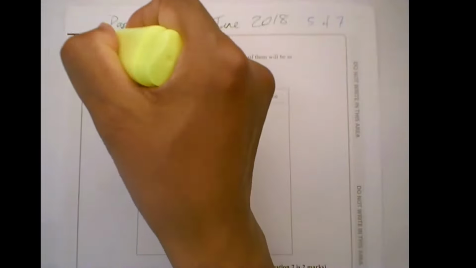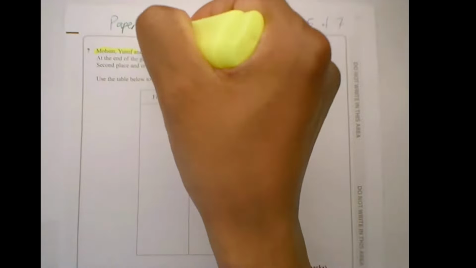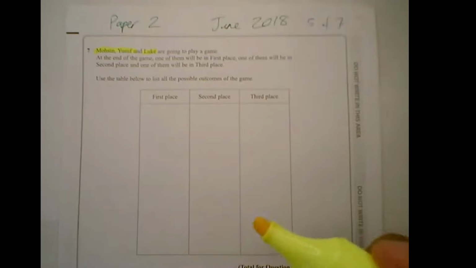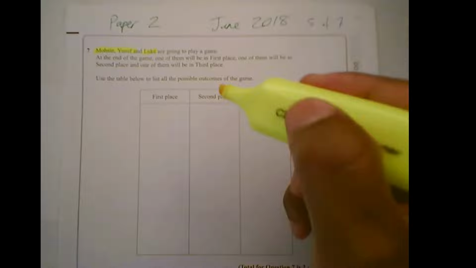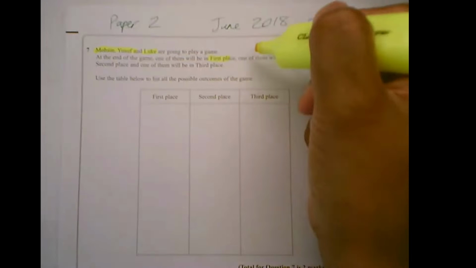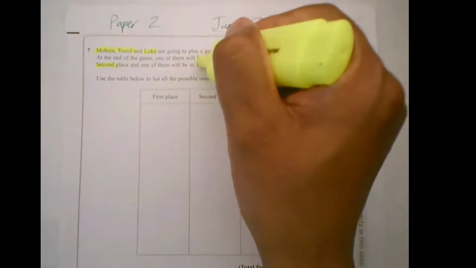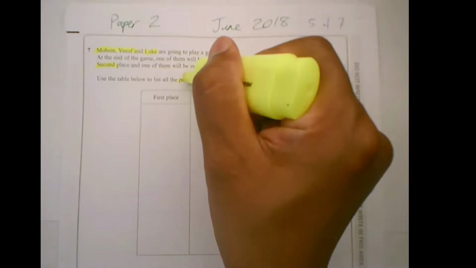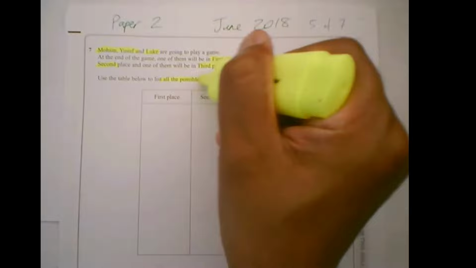Okay, so let's go through this again. Mohsin, Yusuf, and Luke are going to play a game. At the end of the game, one of them will be in first place, one of them will be in second place, and one of them will be in third place. Use the table to list all possible outcomes.